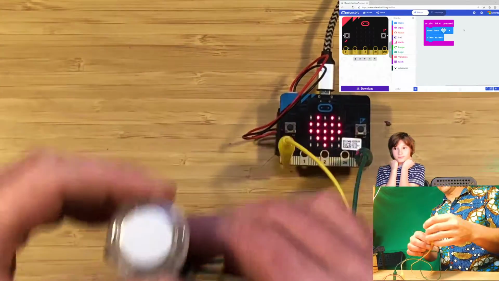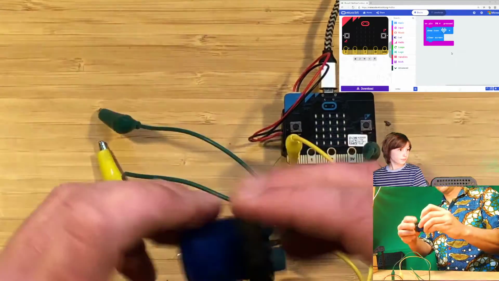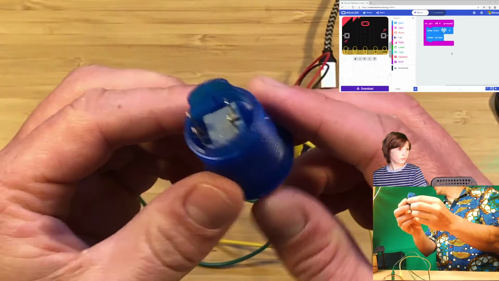All right, so now let's talk about these more advanced buttons. I'm going to talk about this one first. Some of these buttons have their own LED in them.